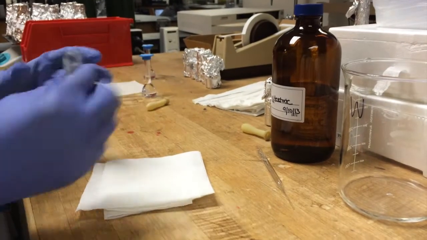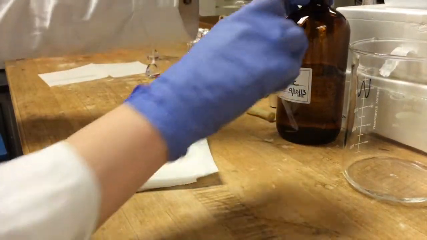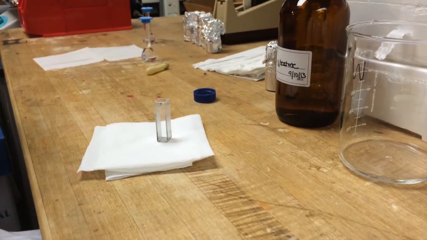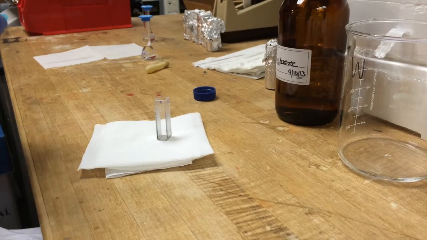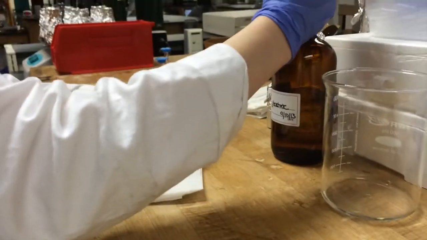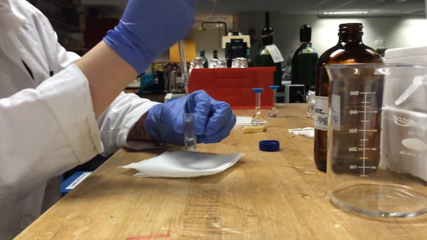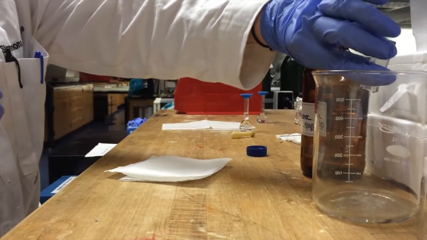Before you take your blank, you want to rinse your cuvette with solvent 6 times. So you take a pipette of your solvent and just rinse around and dump into your waste beaker.